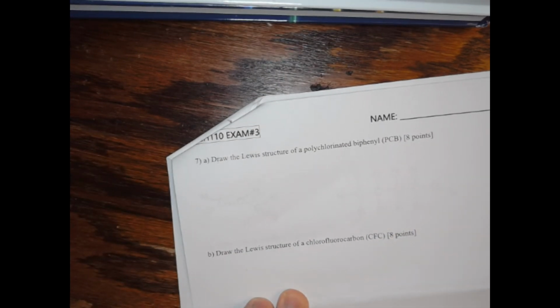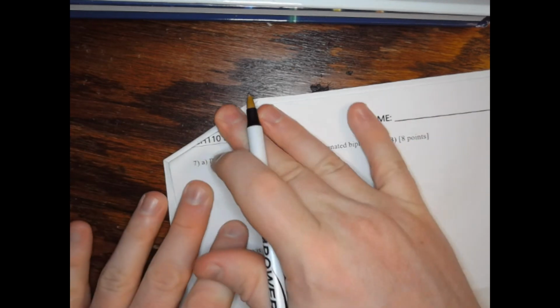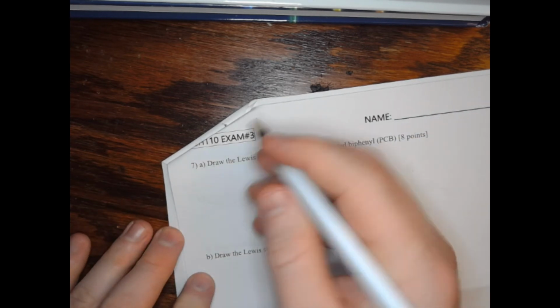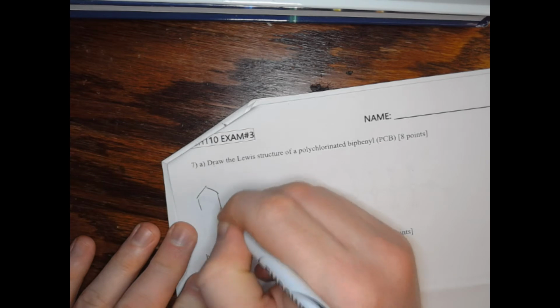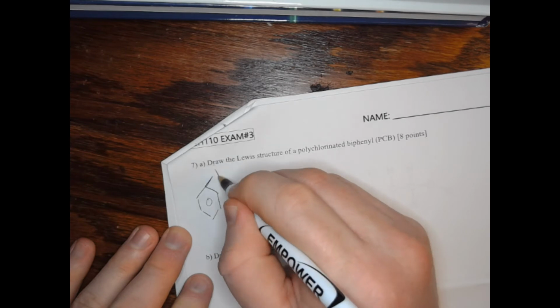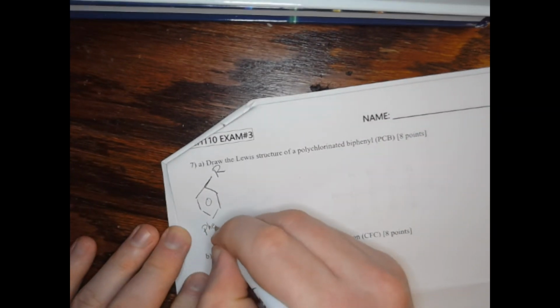Next, draw the Lewis structure of a polychlorinated biphenyl. This is probably one that you're just going to need to memorize. That's going to be the easiest method for most people. But for anyone interested, the naming system on here talks about a whole class of compounds. Now, I'll just do the skeletal model to demonstrate, but if I have a benzene ring and then it is attached to some other molecule, in this case we just write R to mean there's some other big organic structure here, this is referred to as a phenyl group.